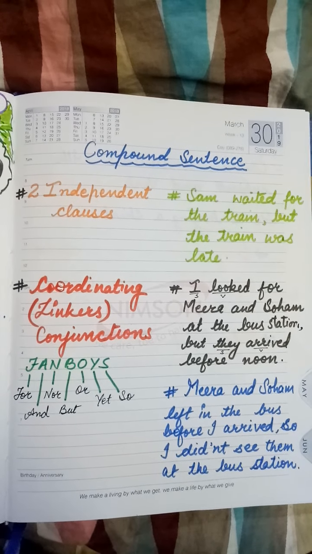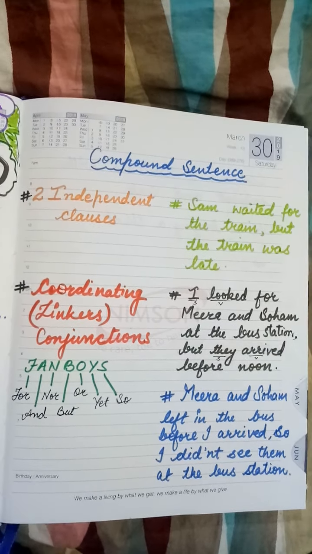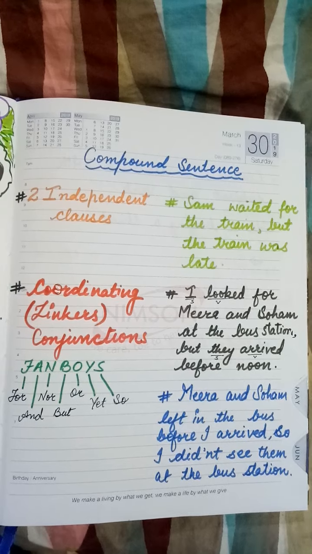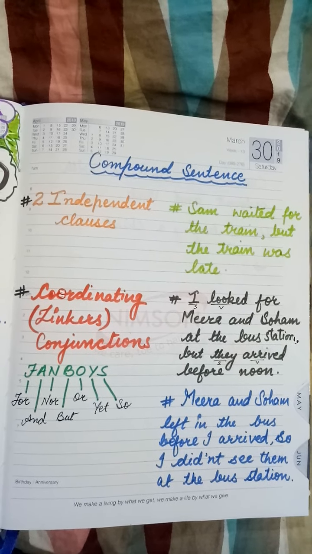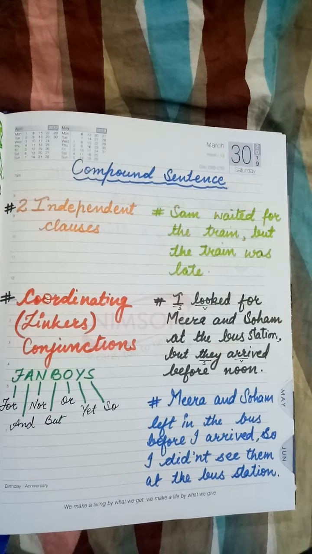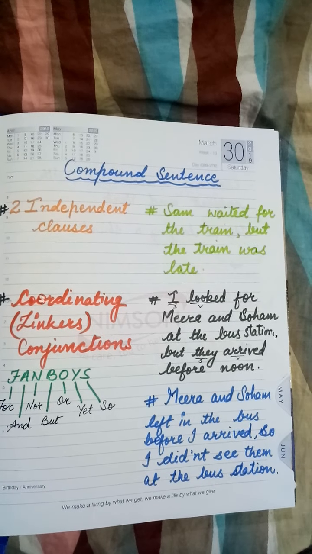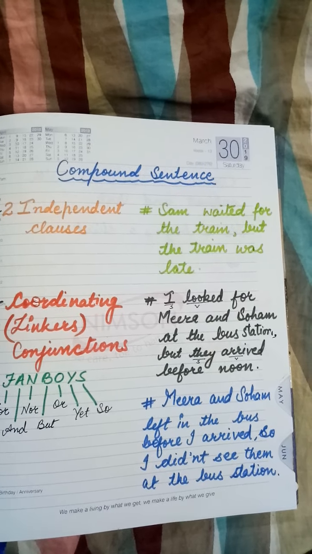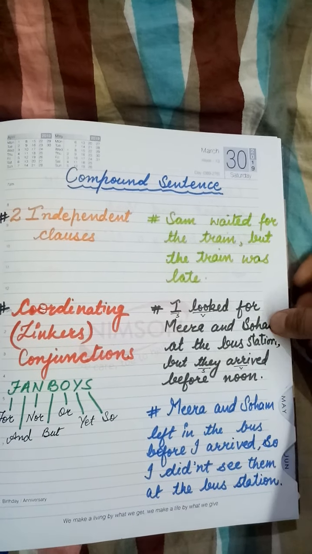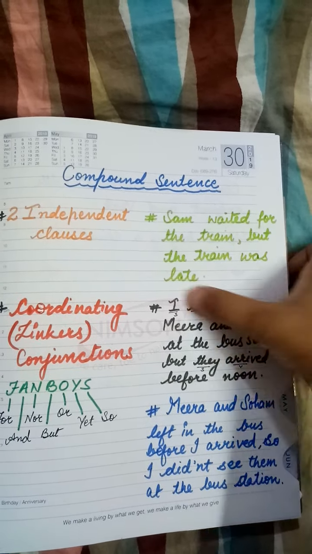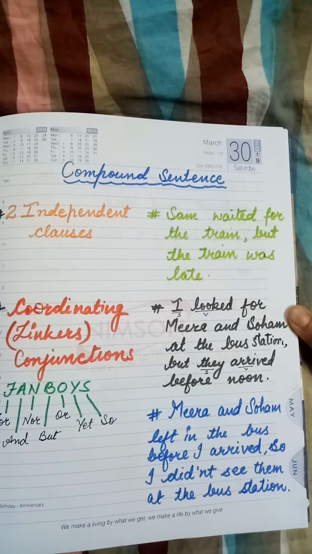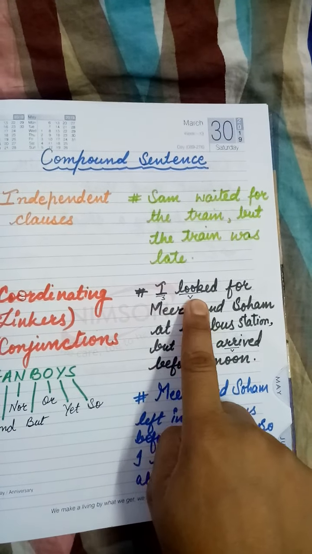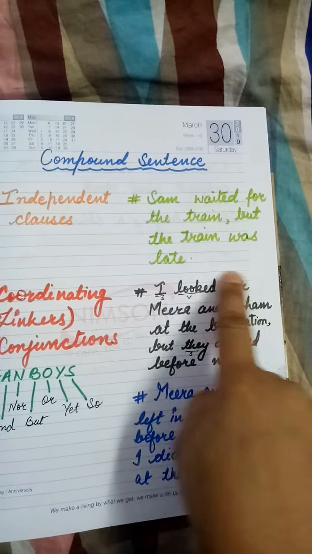Now let's get back to the compound sentence. A compound sentence is a sentence which has minimum two independent clauses linked or joined by conjunctions. How? Let's take the example. I looked for Meera and Soham at the bus station, but they arrived before noon. Here, I looked for Meera and Soham at the bus station. This is complete in meaning, so it is an independent clause, right?